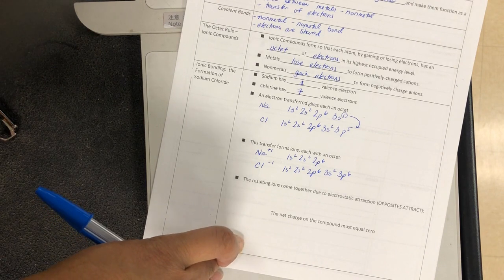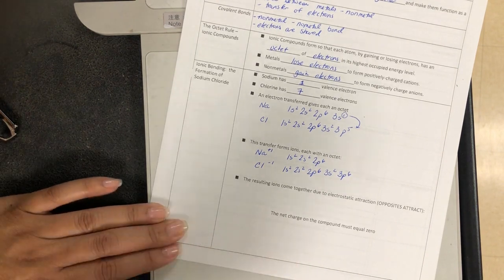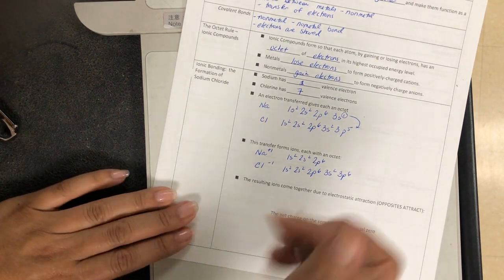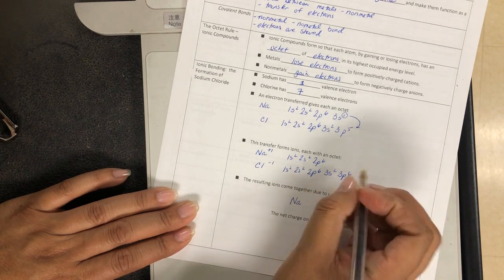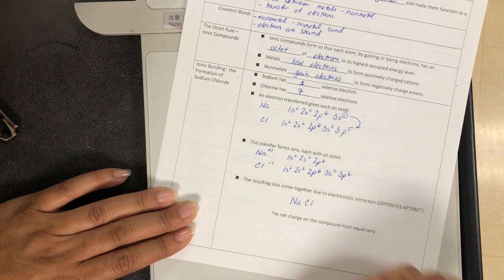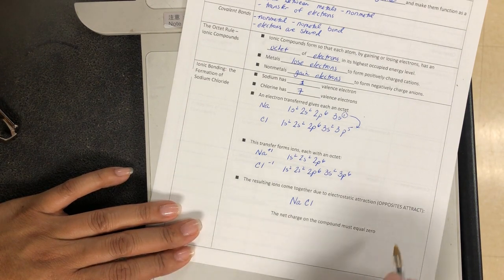They bond to each other. So you end up with NaCl. The net charge on the compound must be 0.